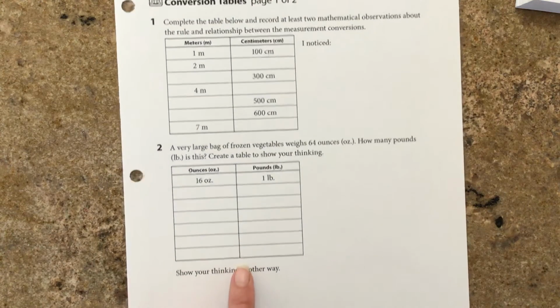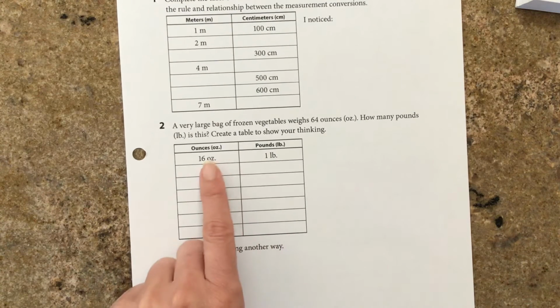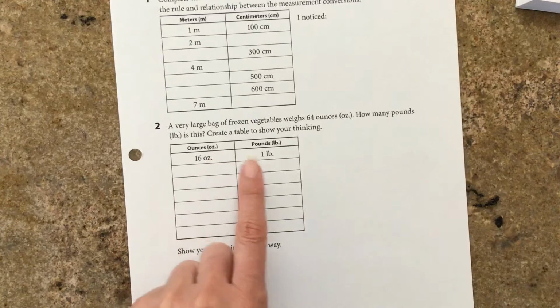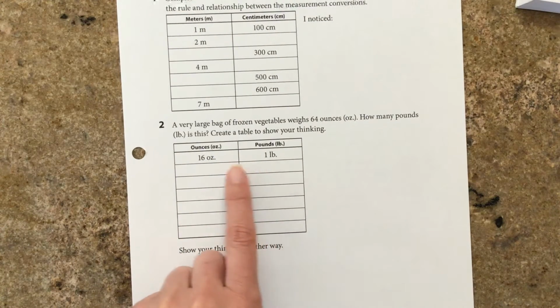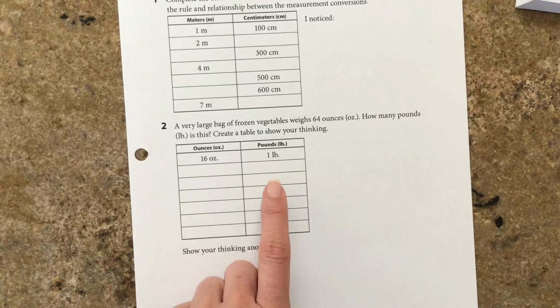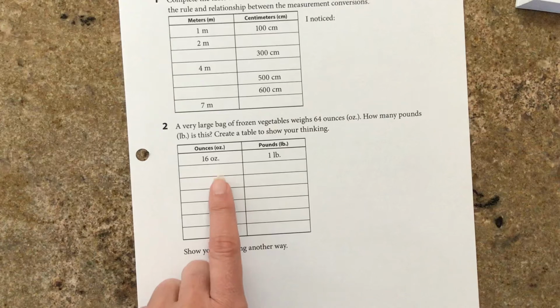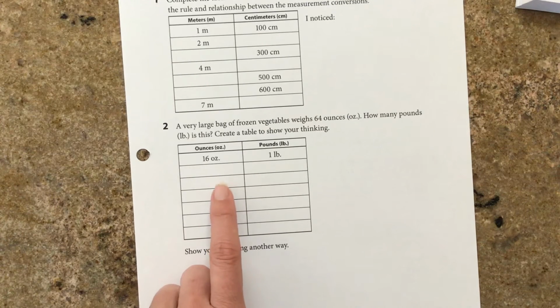This one down here: a very large bag of frozen vegetables weighs 64 ounces. How many pounds is this? Create a table to show your thinking. So if 1 pound is 16 ounces, 2 pounds, you're going to double 16. And then I would suggest doubling the 2 to get 4, and doubling whatever you get over here to get this answer.